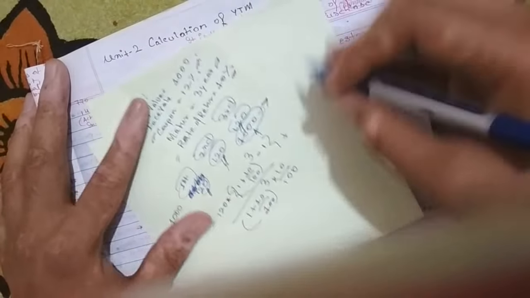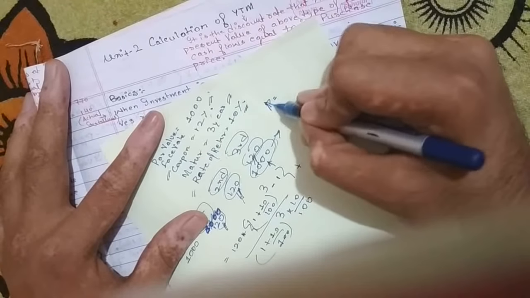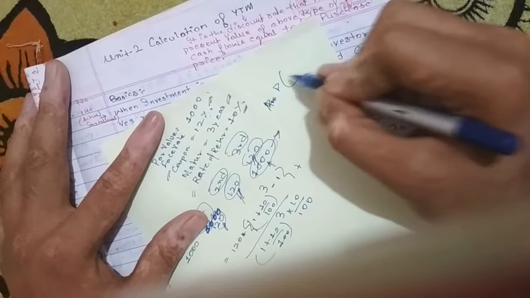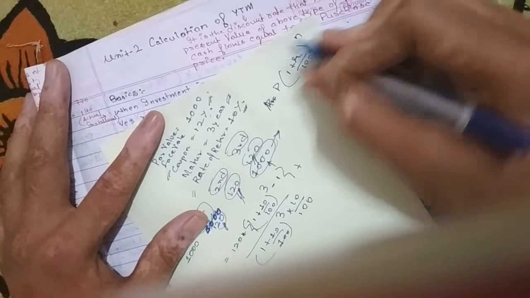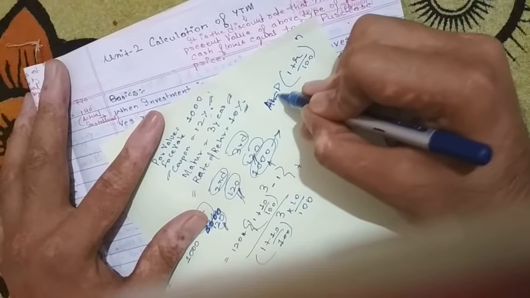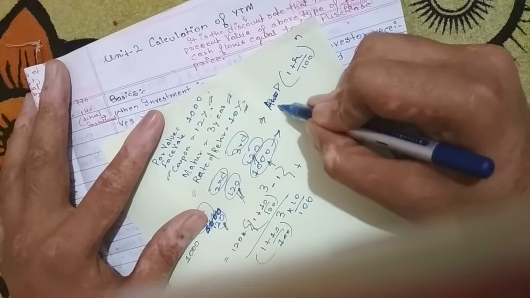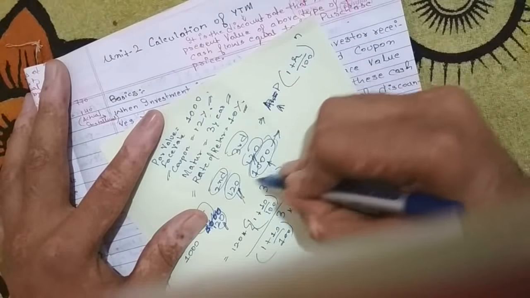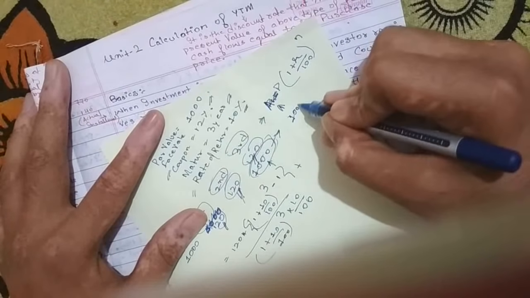Now for this 1000 rupees, as we know that in compound interest the amount is equal to principal into (1 plus R by 100) to the power n. This is the compound interest formula. Here we have the amount, because we are getting this as the final amount. So we write it in the place of amount.